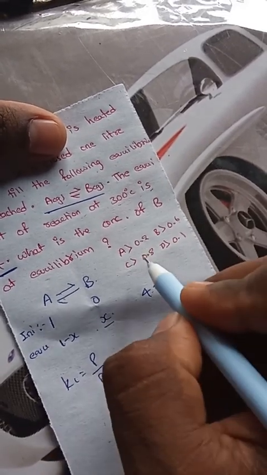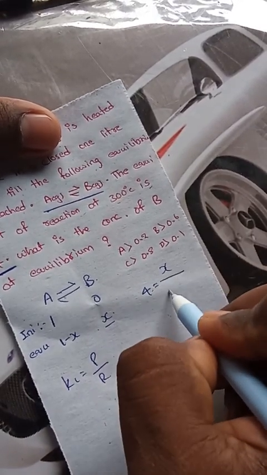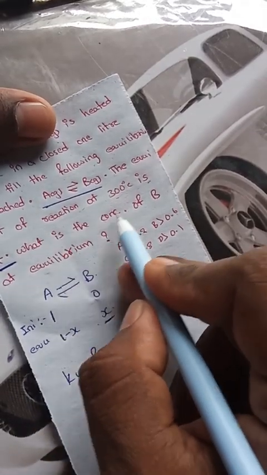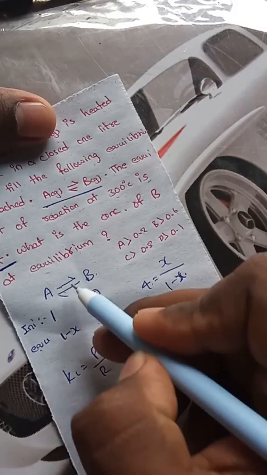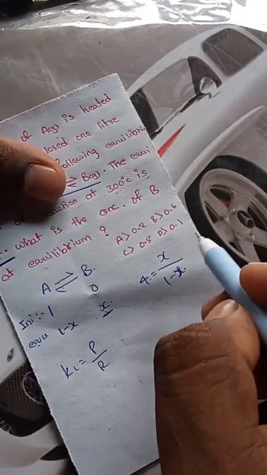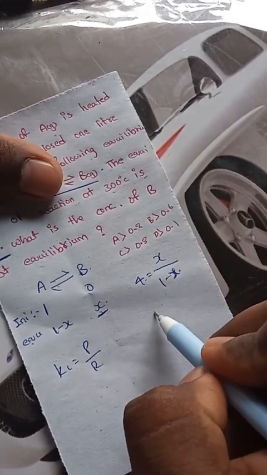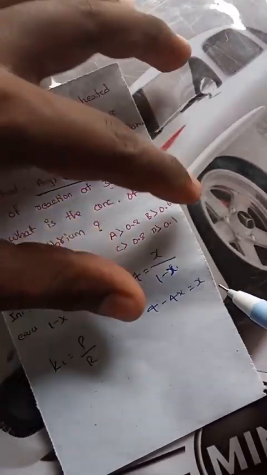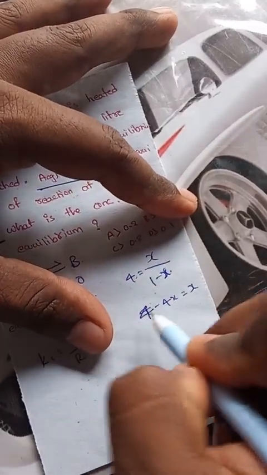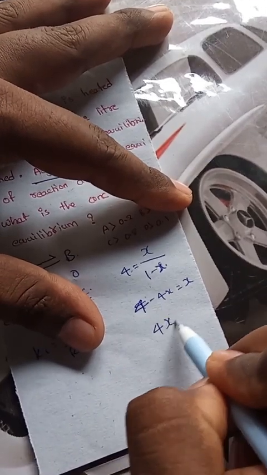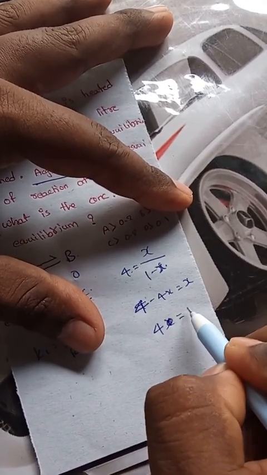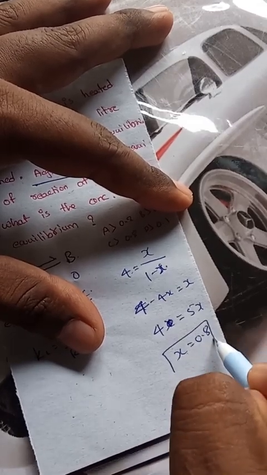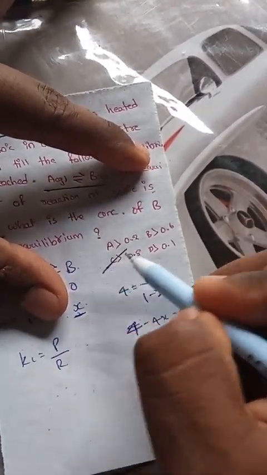So the product is x, so x by 1 minus x. We're going to find out the value of x, because the concentration of B at equilibrium is x. So it's 4 minus 4x equals x, so 4 equals 5x and x equals 0.8. So the answer is C.